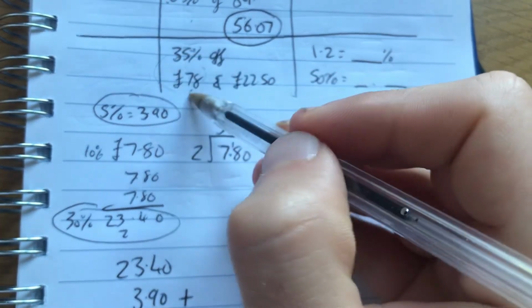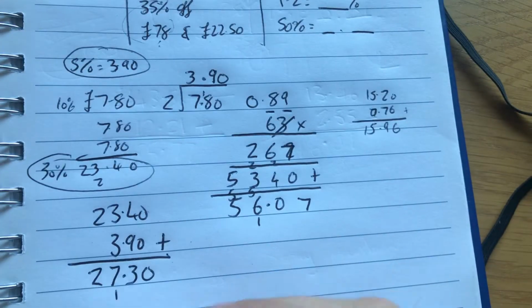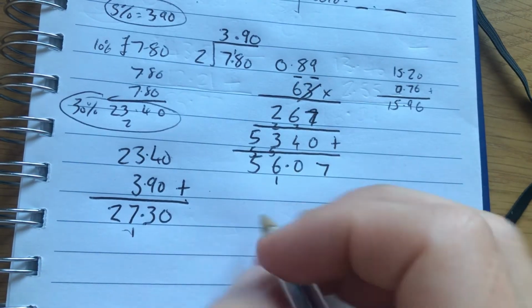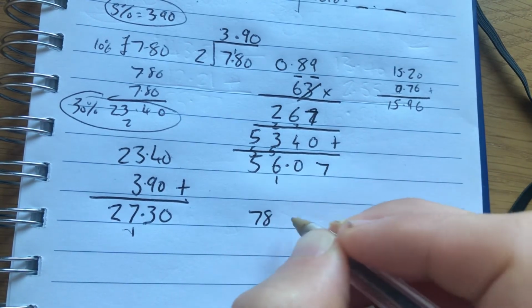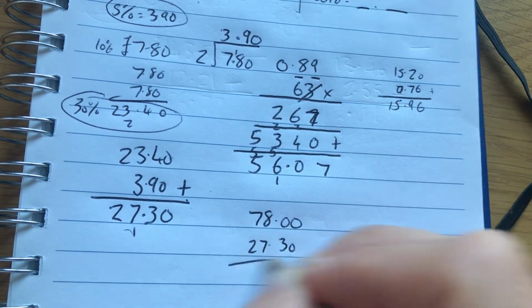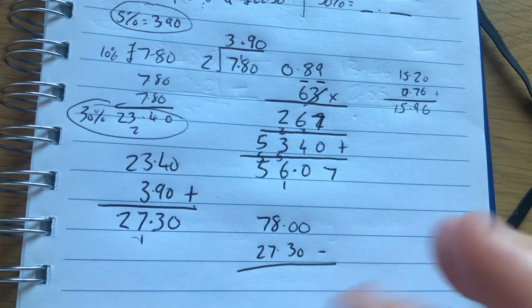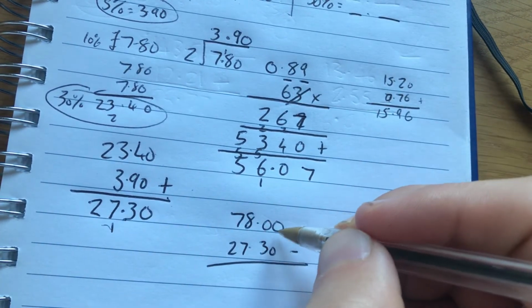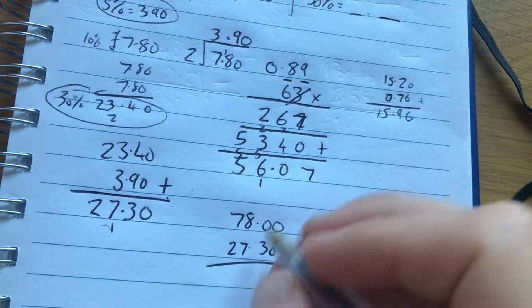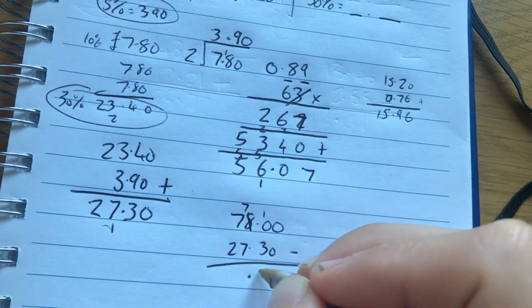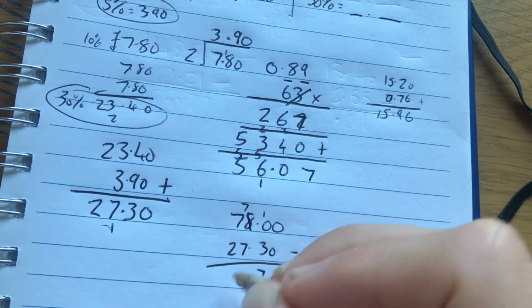So 35% off of 78. Well, 35% of 78 is £27.30, but I need to take it off. So I need to take £78, take away £27.30, and that will find me my 35% off. Okay. So 0 take away 0, 0, 0 take away, I'm going to decimal. 0 take away 3 you can't do. Let's take from there. There you go, £50.70.